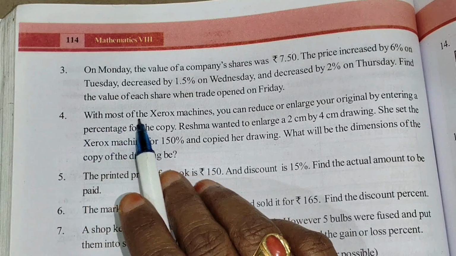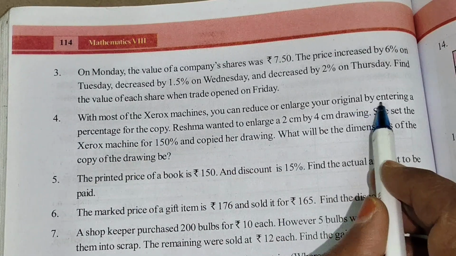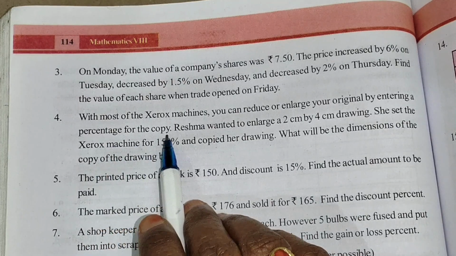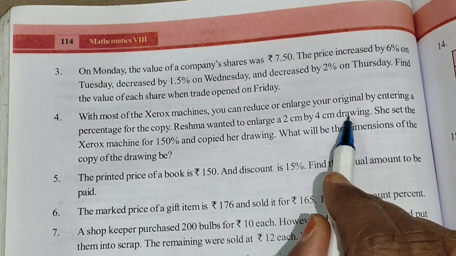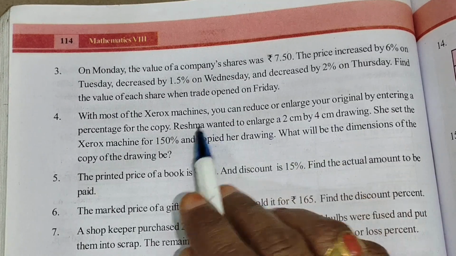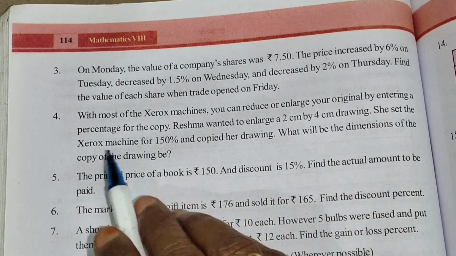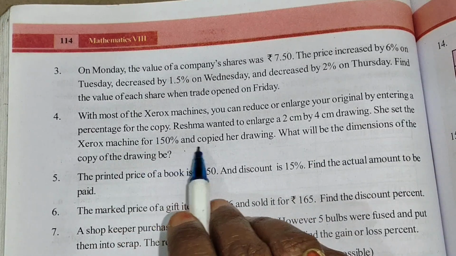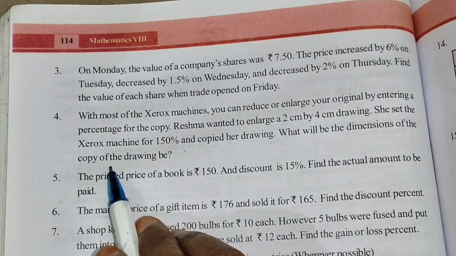Fourth question: with most of the Xerox machines you can reduce or enlarge your original by entering a percentage for the copy. So Reshma wanted to enlarge a 2 centimeters by 4 centimeters drawing. So a 2 by 4 centimeters drawing paper. Reshma wanted this enlarged. She set the Xerox machine for 150 percentage and copied her drawing. What will be the dimensions of the copy of the drawing?